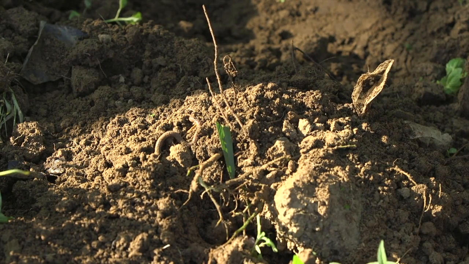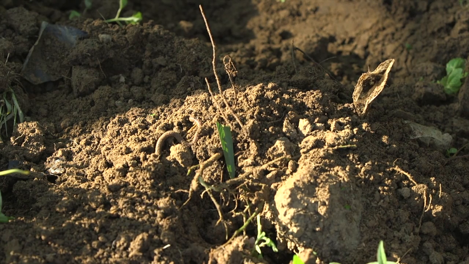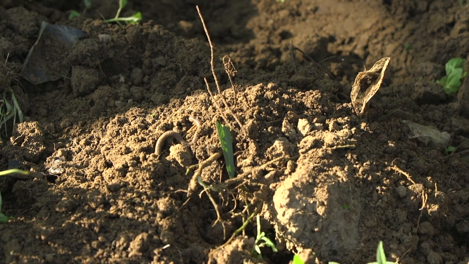Indicators include measures of earthworms. Earthworms generally enhance microbial activity, soil fertility, and physical properties.